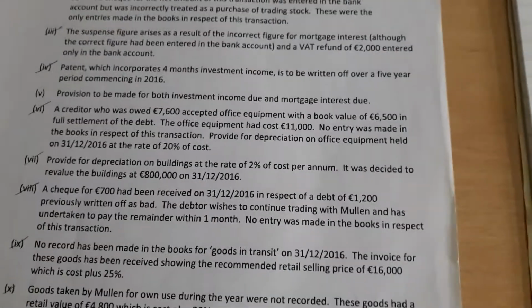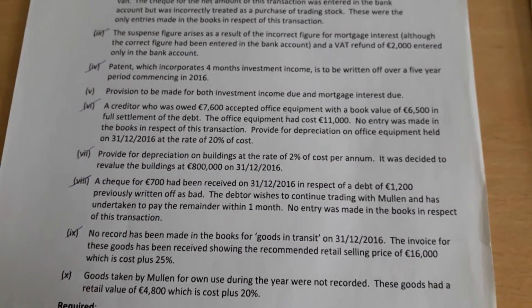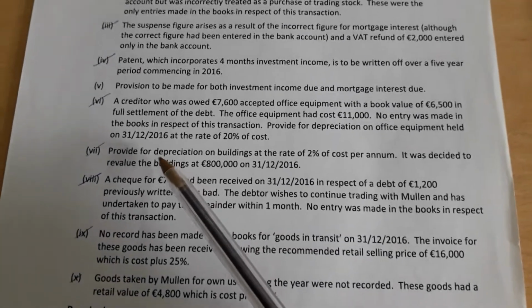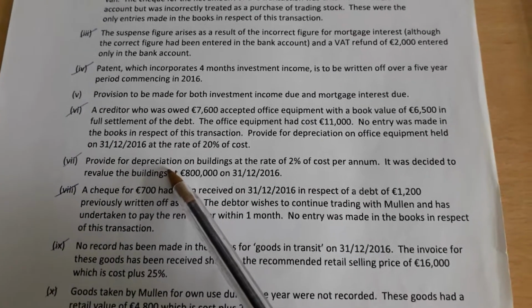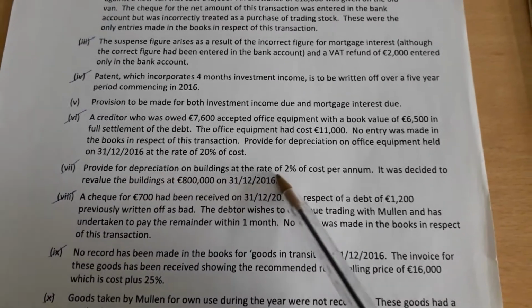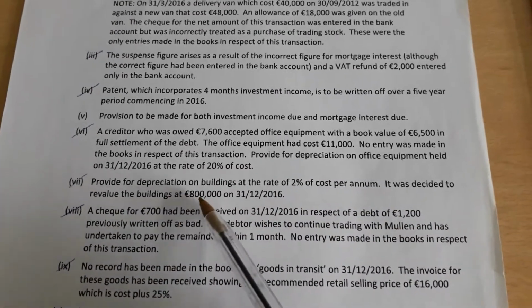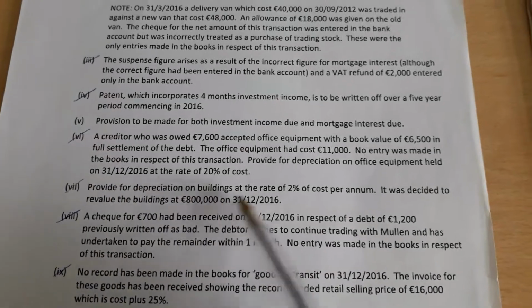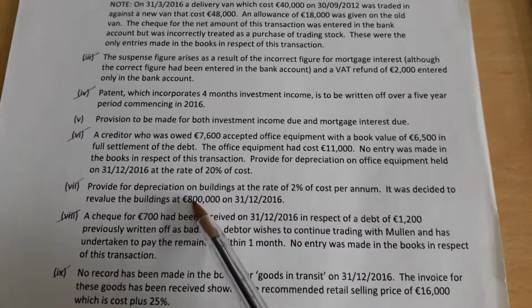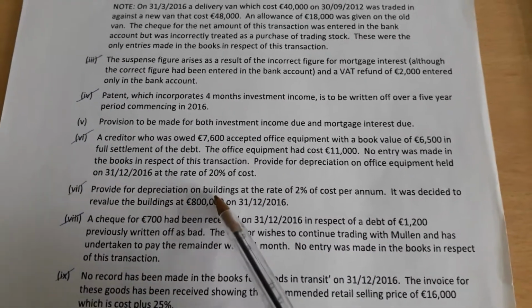Hi all, this is the 2017 question 1 and I'm going to go through part 7 of it right now. Provide for depreciation on buildings at a rate of 2% of cost per annum, and then it was decided to revalue the buildings at 800,000. So I'm going to do the first part first and then go on to the revaluation. So provide for depreciation on buildings.